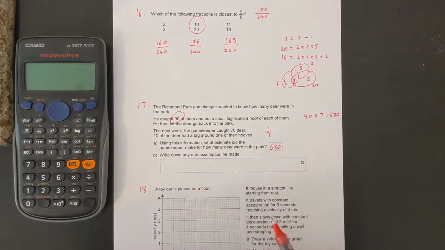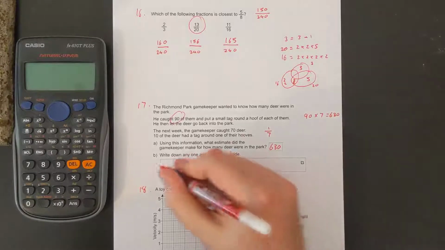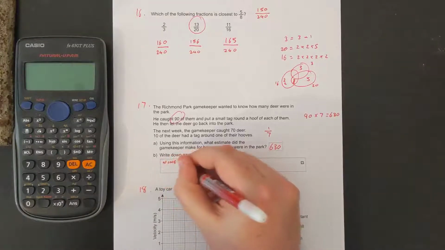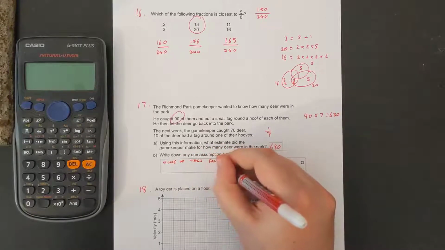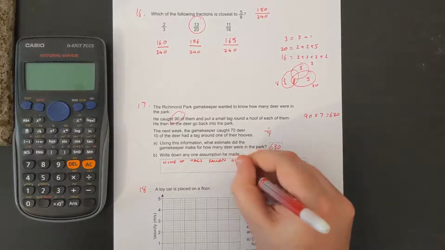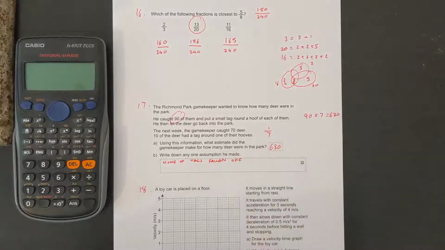Basically, the assumption being made here is that the two populations are representative. So that could be, for example, that none of the tags have fallen off, or it could be that the population hasn't changed. So, for example, the same number of deer are in the park both weeks, or no deer have left the park, or no extra deer have been added to the park. And in the GCSE exam, the mark scheme will say any sensible answer. And basically it is your population representative in each case?